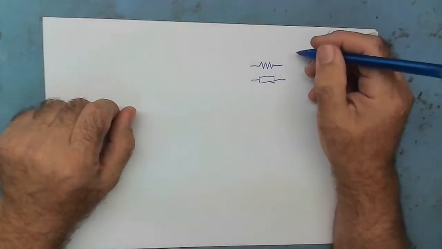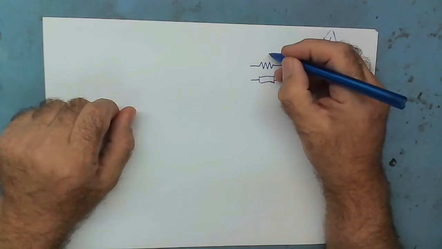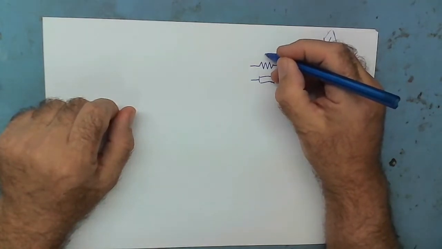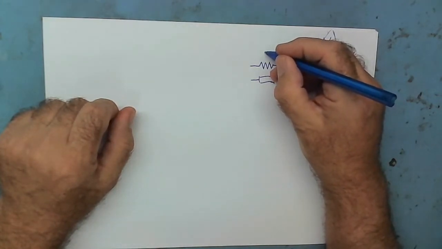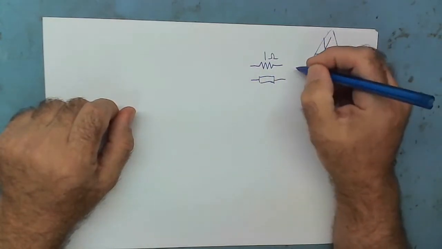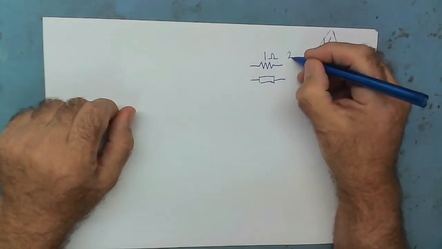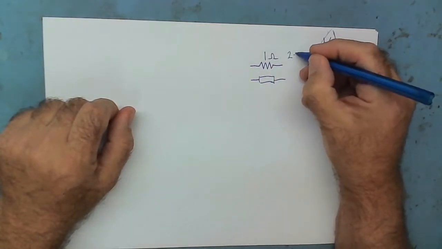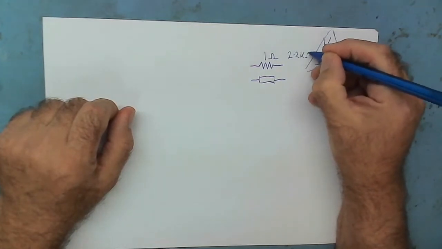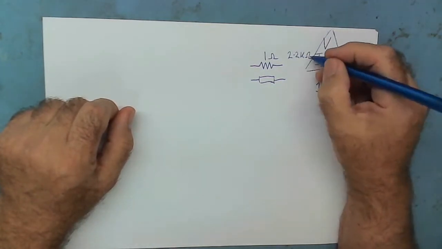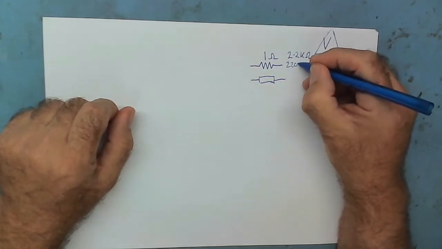So, on a circuit diagram, you used to see them marked something like 1 ohm, or you'd see them marked as something like 2.2 kilo ohms, 2.2 thousand ohms, which is the same as 2,200 ohms.